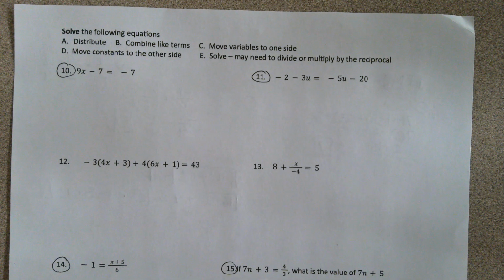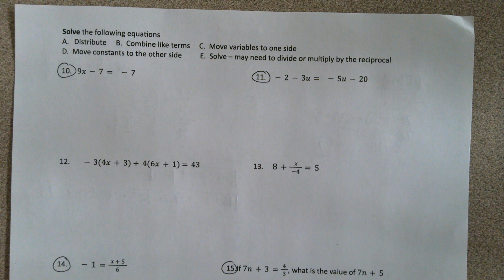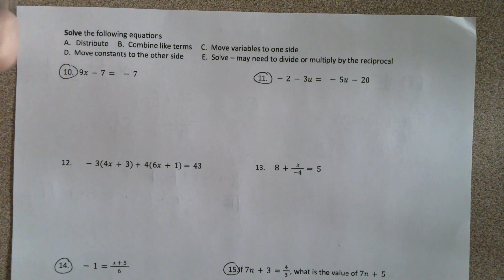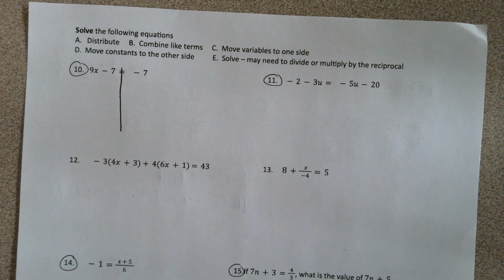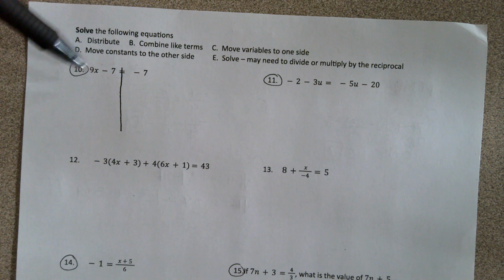Flipping over to the back. I picked out quite a few problems on here because each equation just kind of adds an extra level of difficulty. So number 10, we are just solving equations here. This is our typical two-step equation. So the goal is to solve for x, get x by itself.